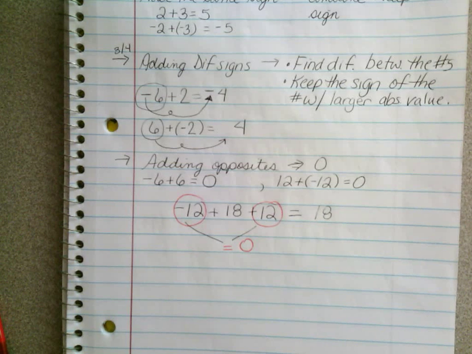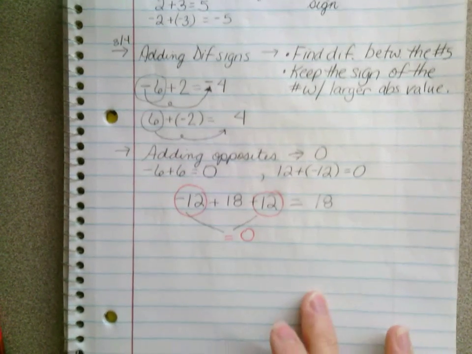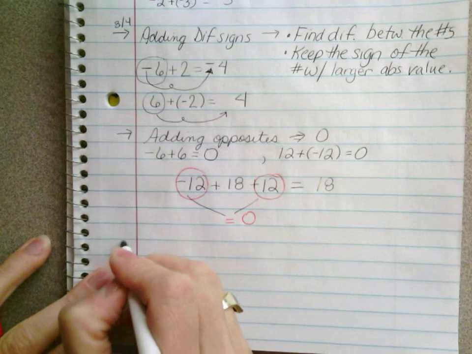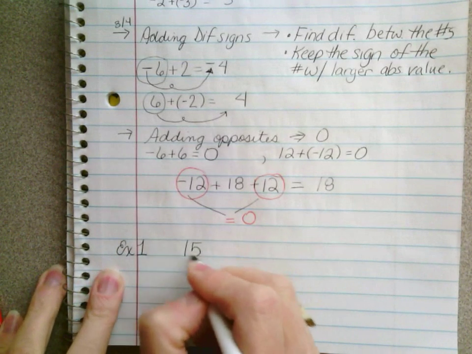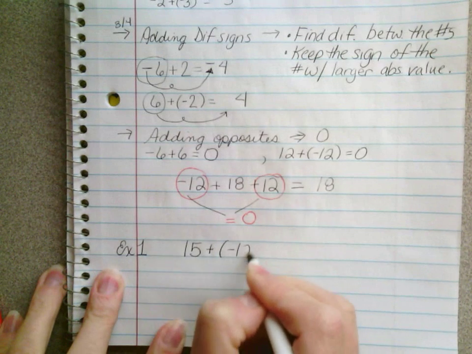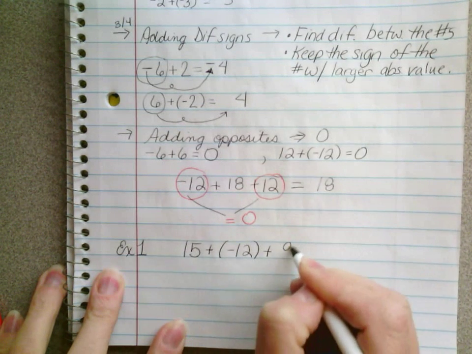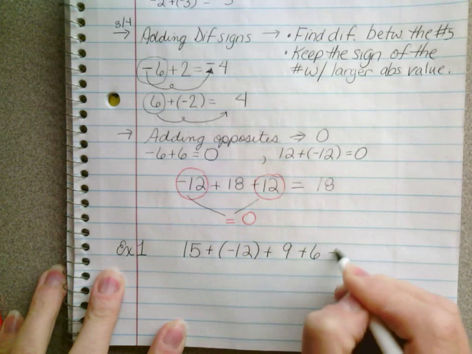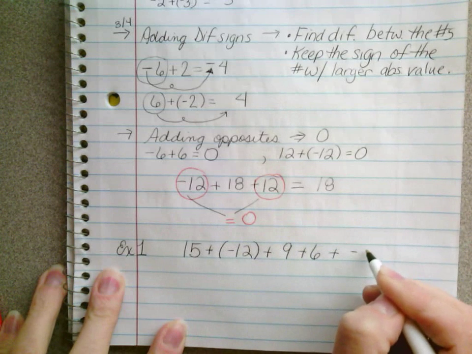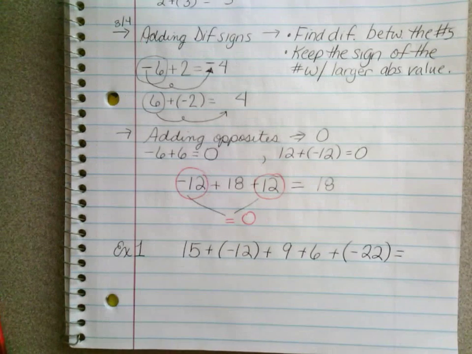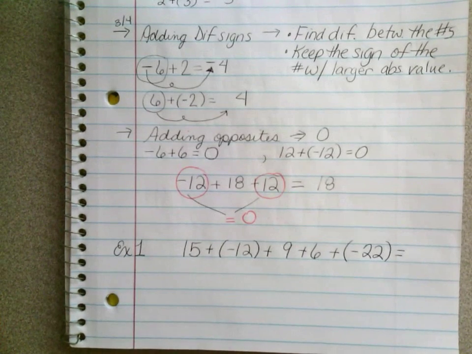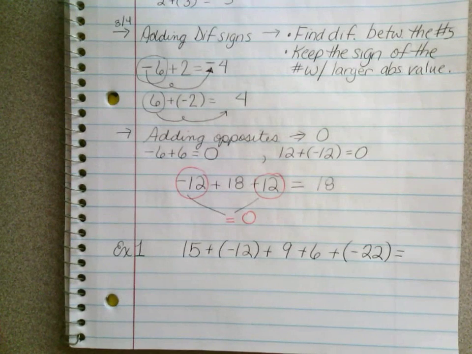Now, my example 1, I'm just going to go through a few of these with you, and I'll give you the rest of the time. It shouldn't take us too much longer. My example 1 looks like this. And in the book, it might write them stacked, or it might write them from right to left.